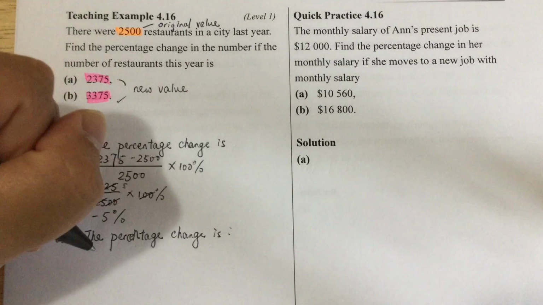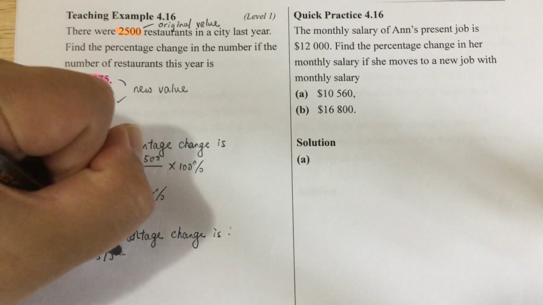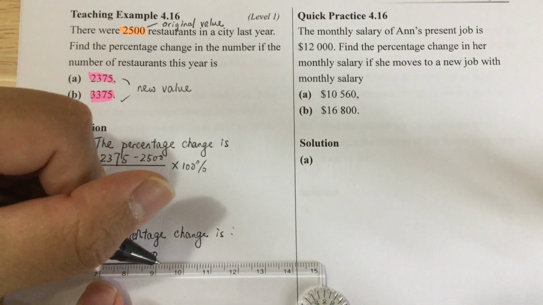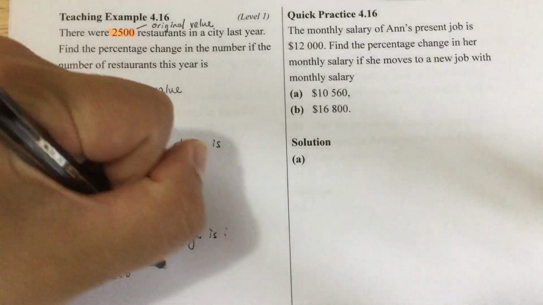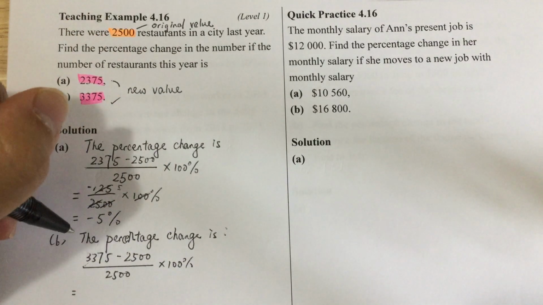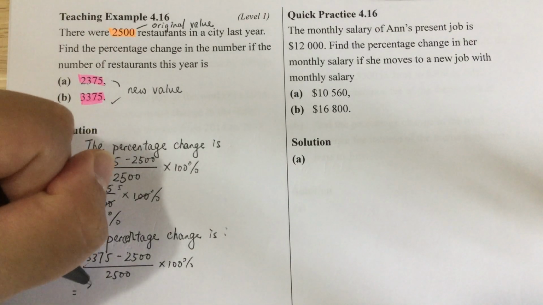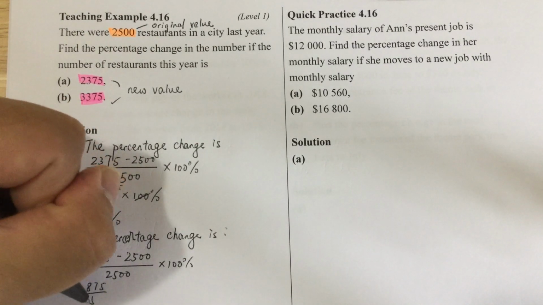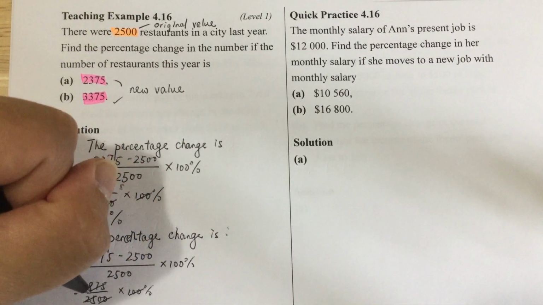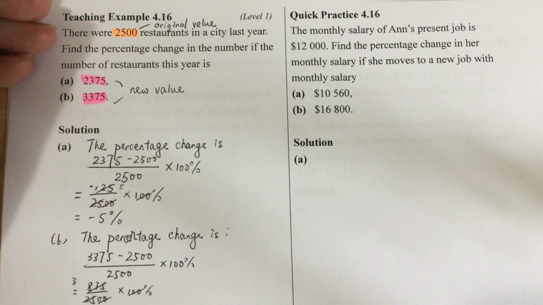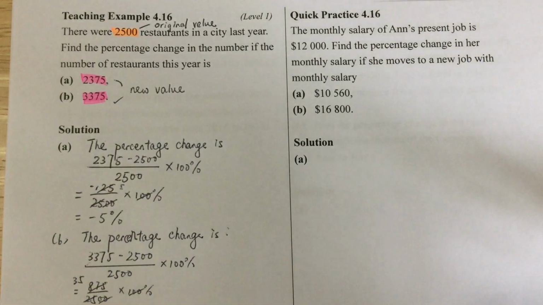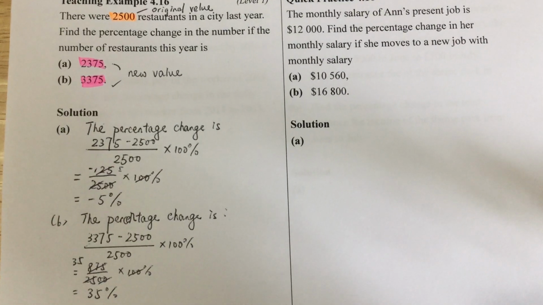you will have this time 3,375 minus 2,500 over 2,500 once again times 100%, and this time you will get 875 over 2,500 times 100%. Okay, once again 2,500, and then there's 3,375. You have 35. So this time is 35% increase for the change. Okay, now I move it down a little bit more.